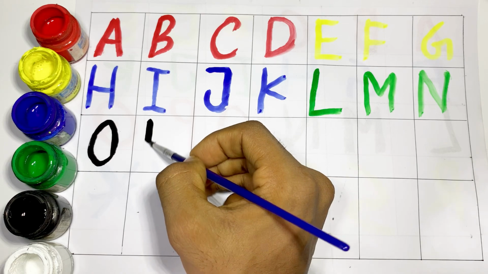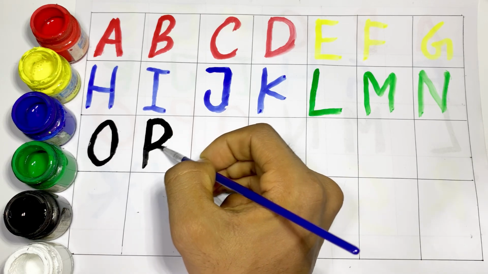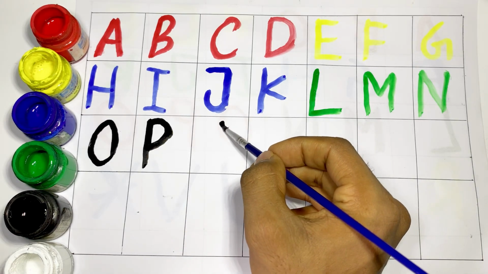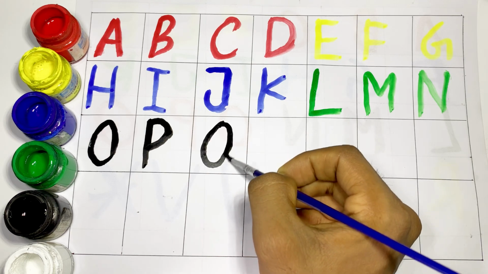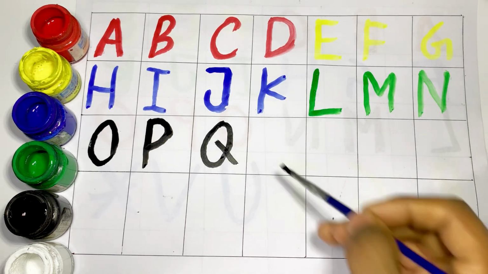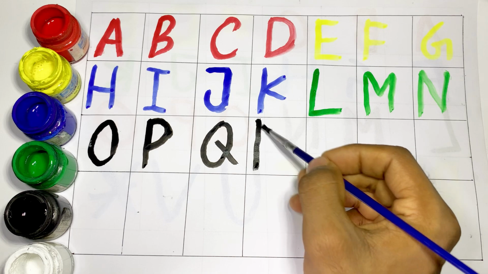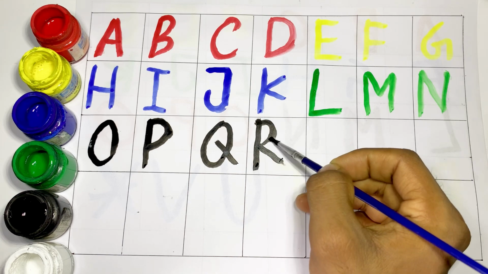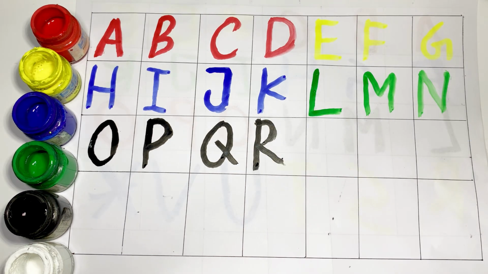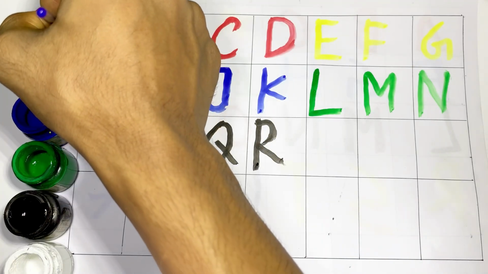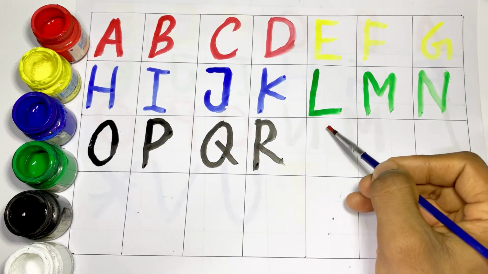P. P for parrot. P for penguin. Q. Q for queen. Q for quill. R. R for rose. R for rice. Next S. S for sun. S for snake. And use red color.